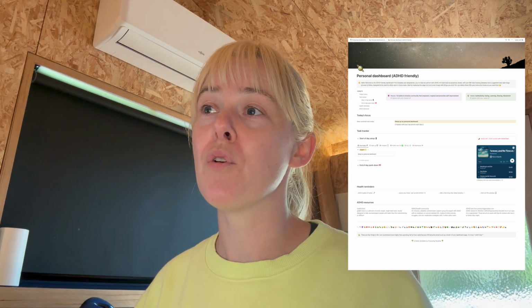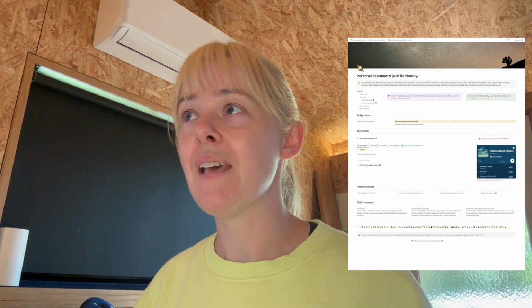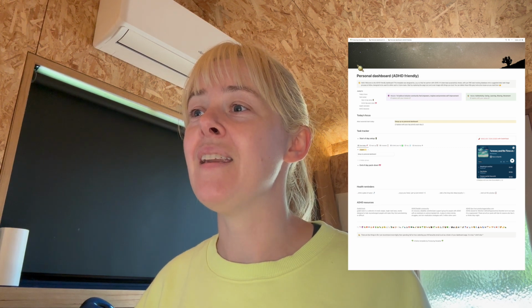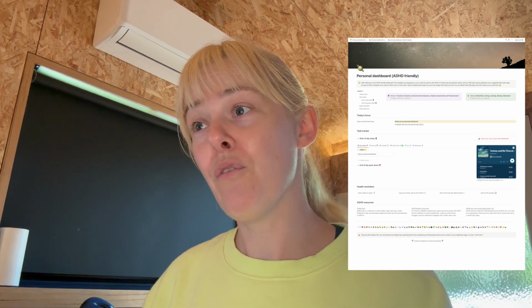So I'm going to go through how to set up from the template, which things you can customize, how some of the views work to see what's due today, what's coming up, which tasks haven't been given a date, how to add new tasks, and then just a bit of a click around to see if it might be a template that is good for you.